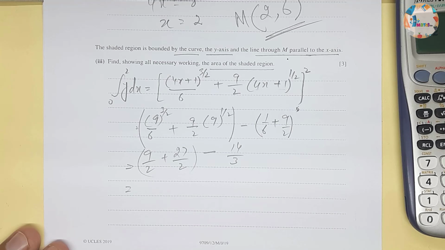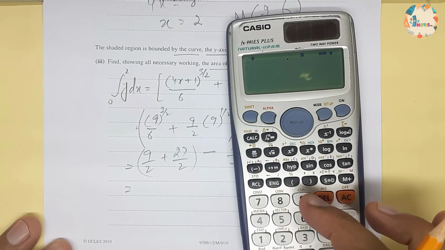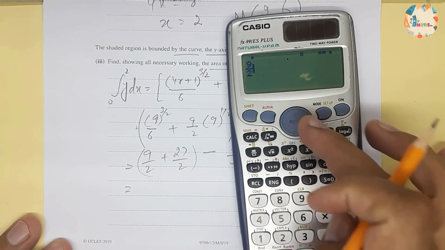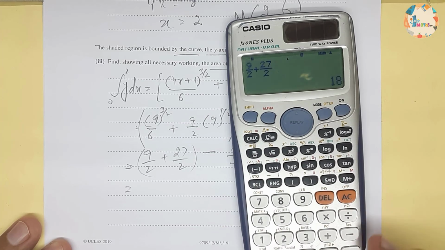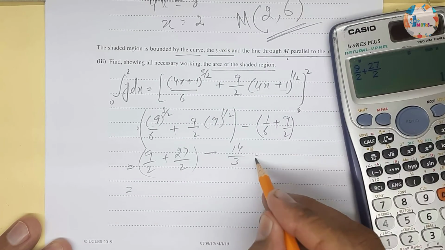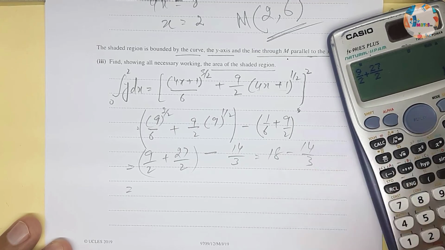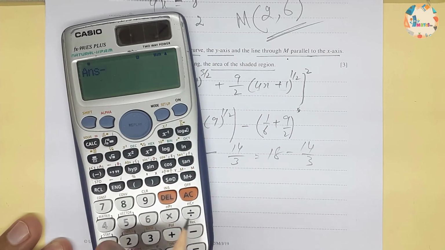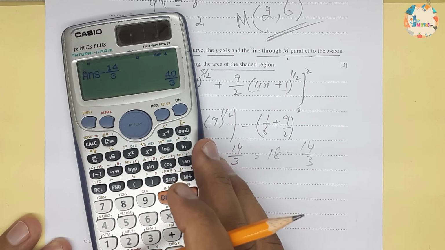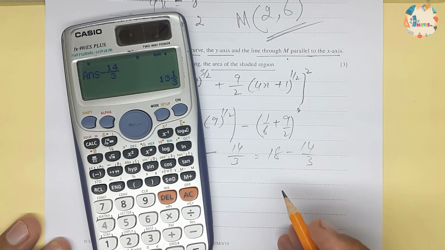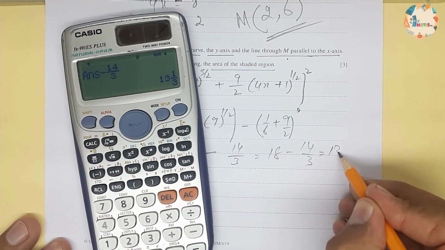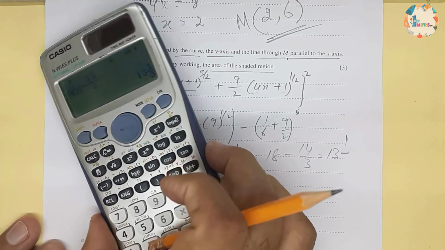Next, the final part, we just have to simplify this. This will be 9 over 2 plus 27 over 2, and this is equal to 18. So this is equal to 18 minus 14 over 3, and this results in 40 over 3, which as a mixed fraction is 13 whole 1 by 3.